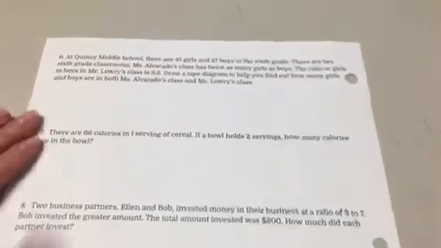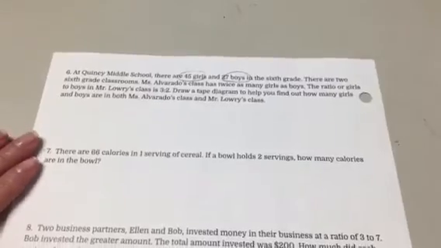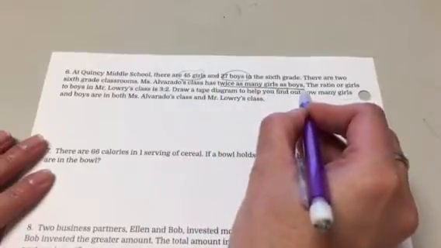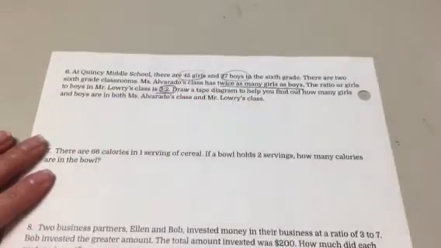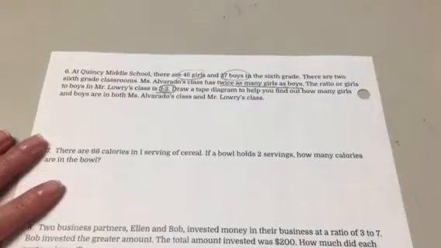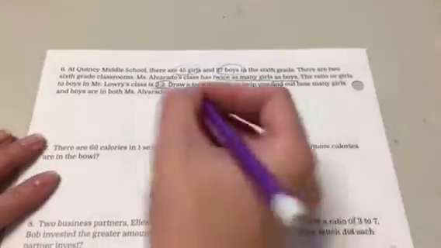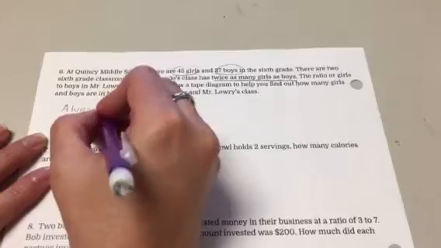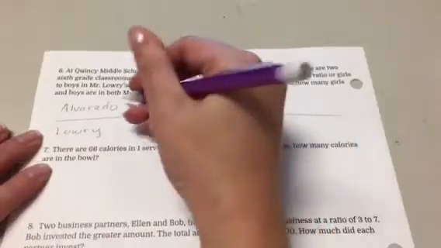All right, at Quincy Middle School, there's 45 girls, 27 boys in 6th grade. There's 2 6th grade classrooms with Miss Alvarado's class having twice as many girls as boys. The ratio of boys to girls in Mr. Lowry's class is 3 to 2. Draw a tape diagram to help find out how many girls and boys are in both Miss Alvarado's class and Mr. Lowry's. Okay. So in order to do this one, I'm going to set up Miss Alvarado and Mr. Lowry. I'm going to label that.